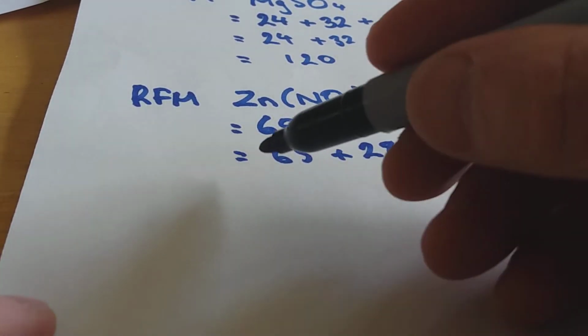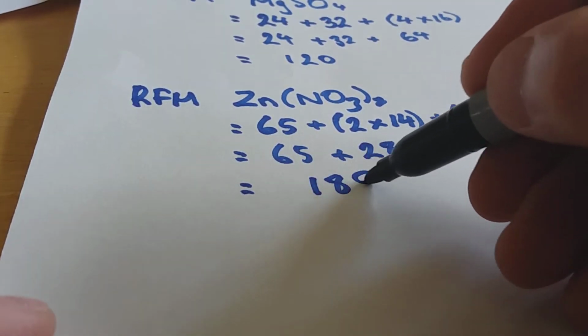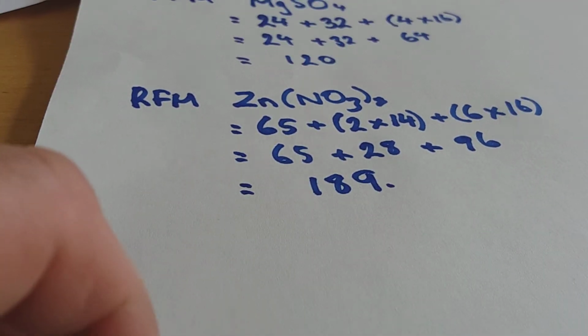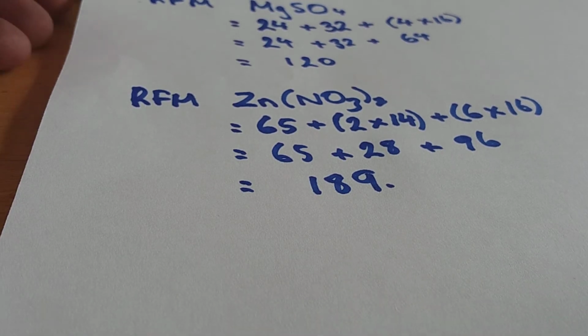And when we add that together, we get 189. Now, using these simple rules, you can do any relative formula mass. I hope that's straightforward.